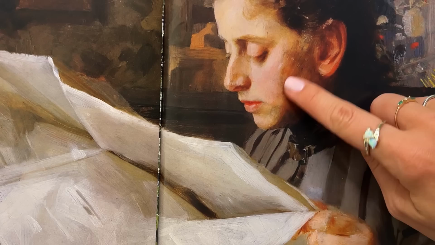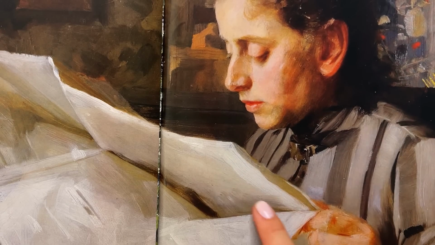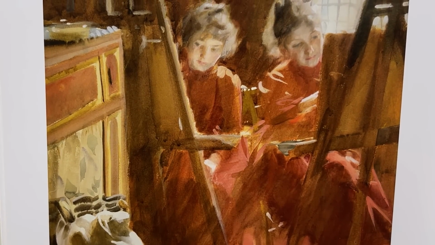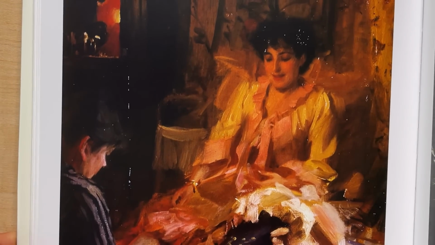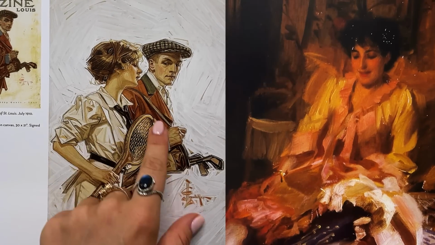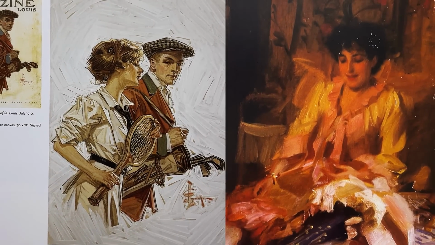Now let's take a look at Anders Zorn, who gives a very soft approach to his paintings, yet retaining a really beautiful texture. Very masterful, I must say. If we take a look at some of the edges and the mark making, there's a lot of softness and roundness to it. Both different approaches still retaining that beautiful mark making.